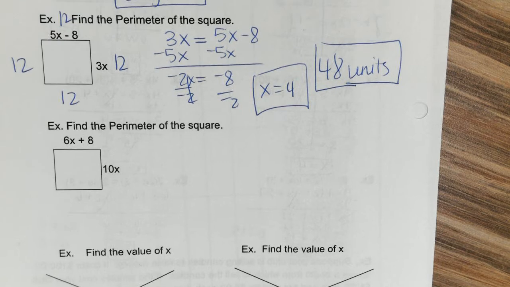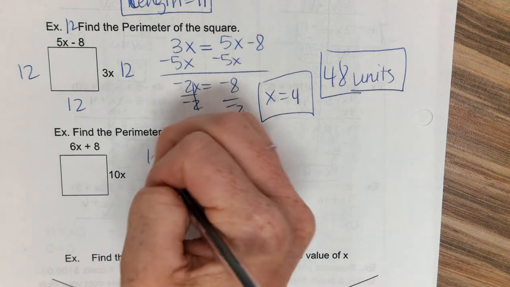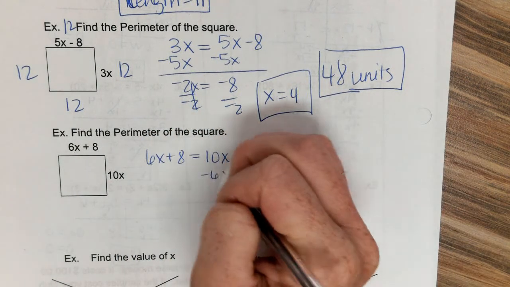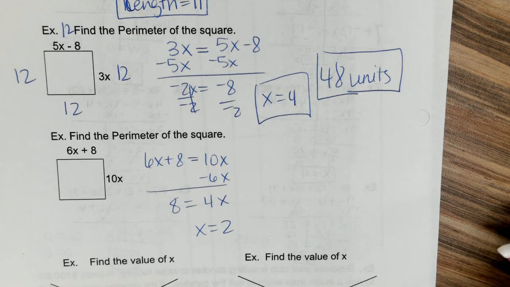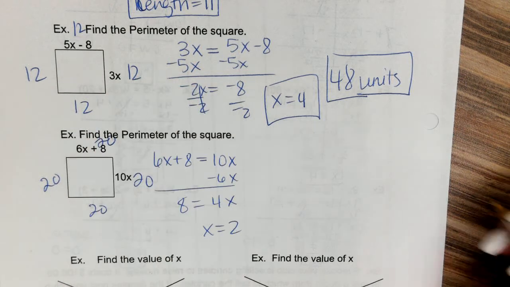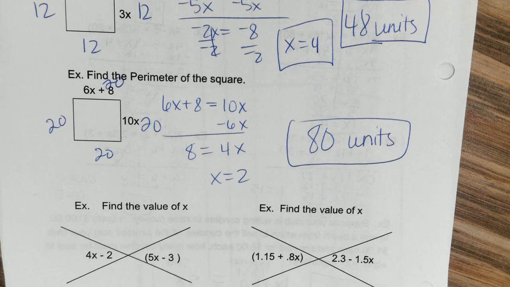Y'all try the next one on your own. Did you get x equals 2?